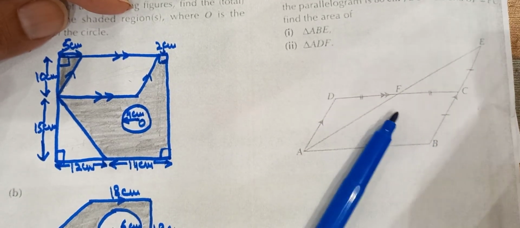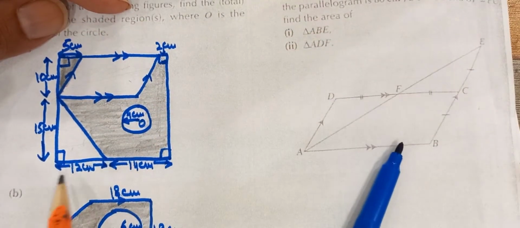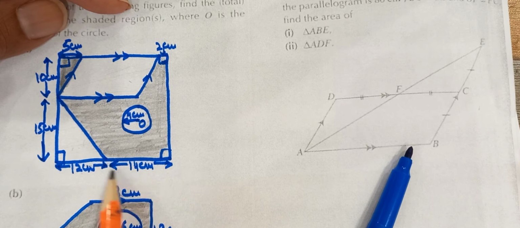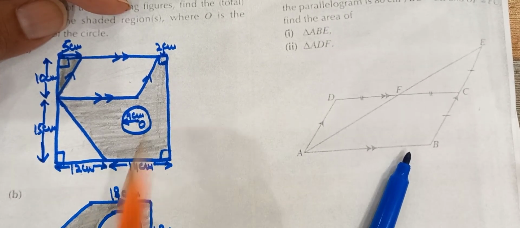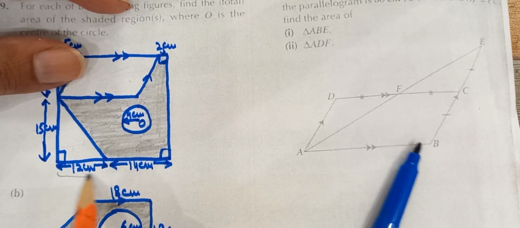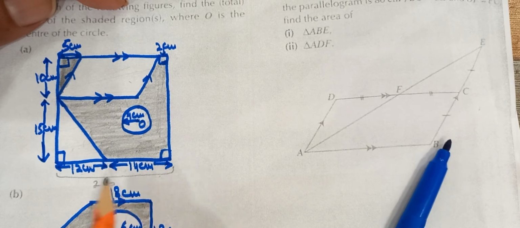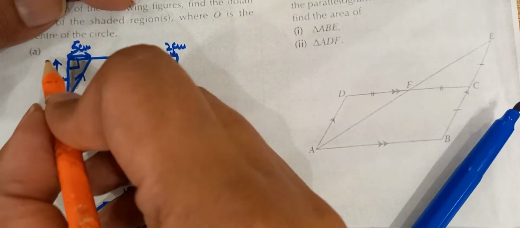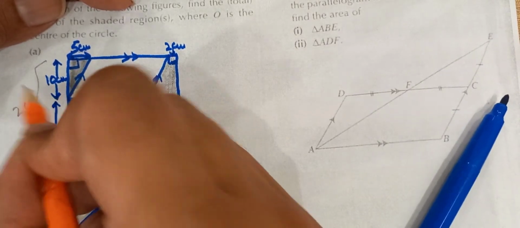So here I know the length: from this to this is 12, and from here to here is 14. I'll add them and the length is 26, and the breadth is this entire part, which is 15 plus 10, which is 25.